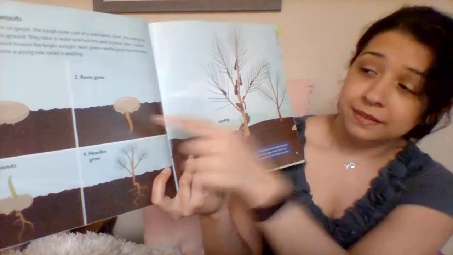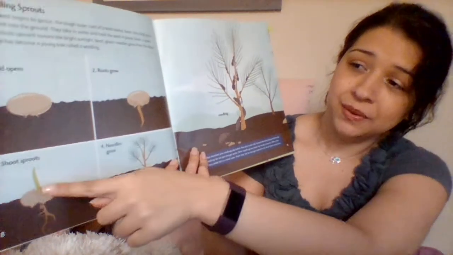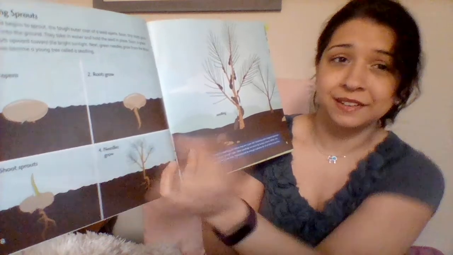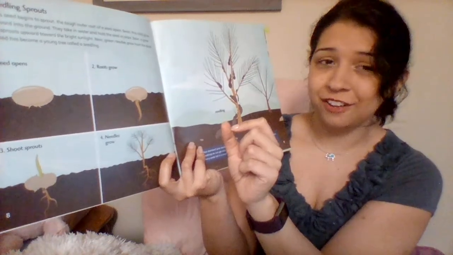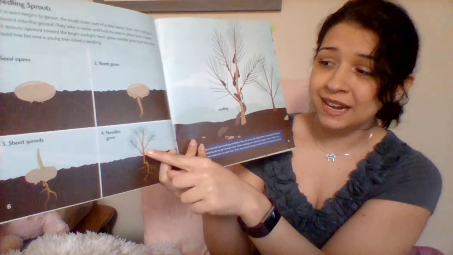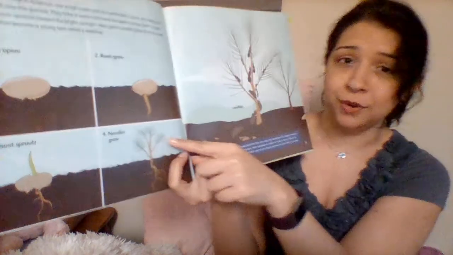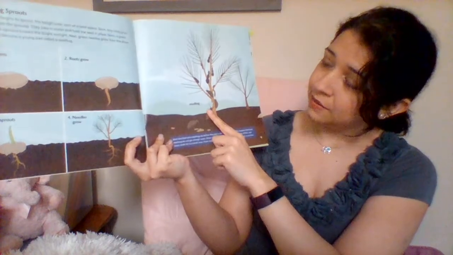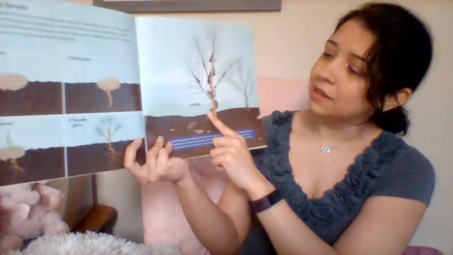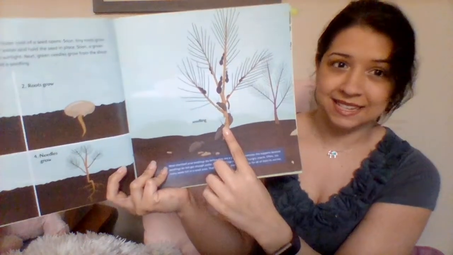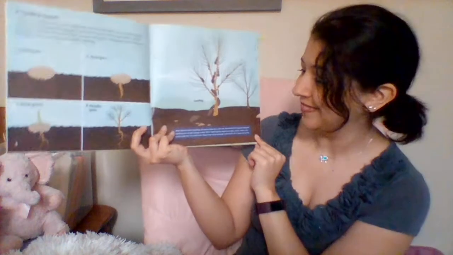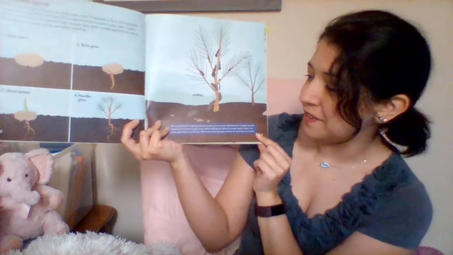So after the roots, we get a shoot, which is just a little bitty beginning of the plant, and from there the needles start to grow. And it's called a seedling. So cute, little baby tree. Then we have another little fun fact.